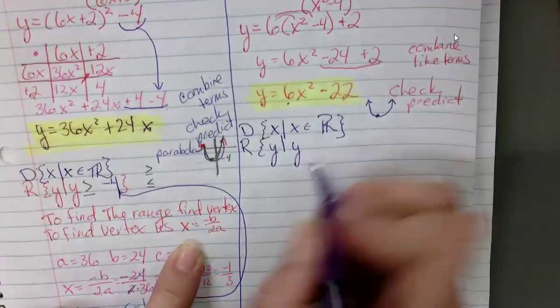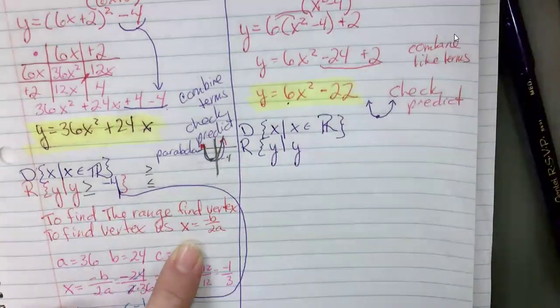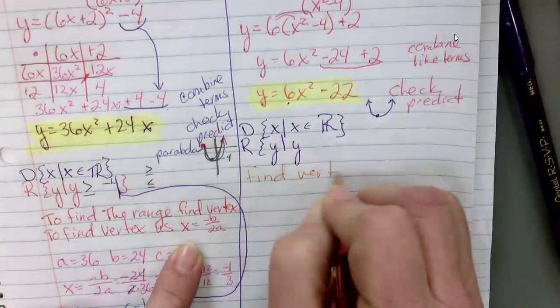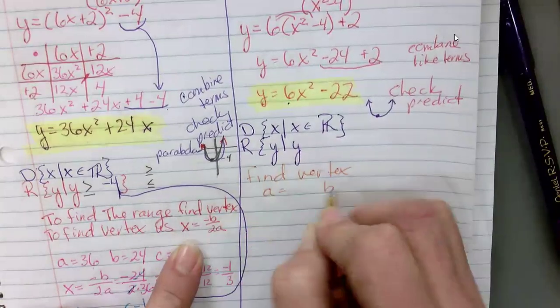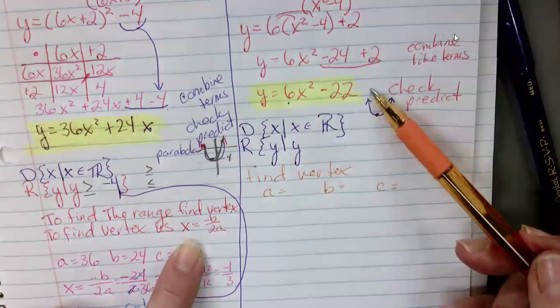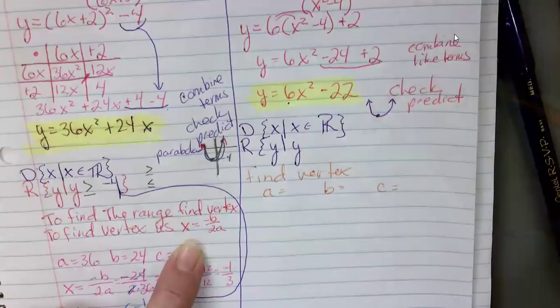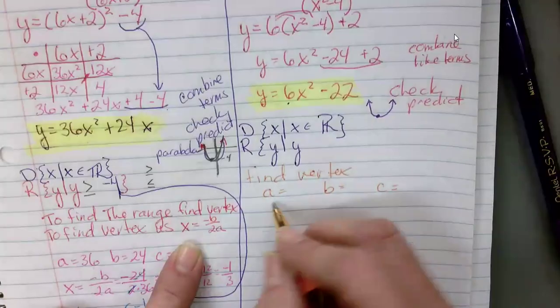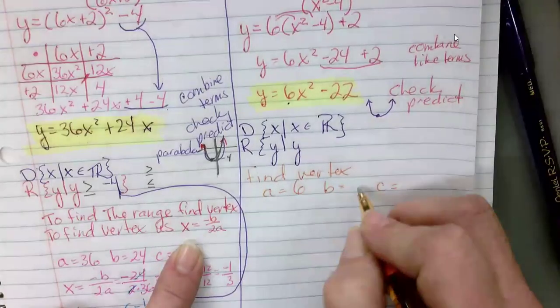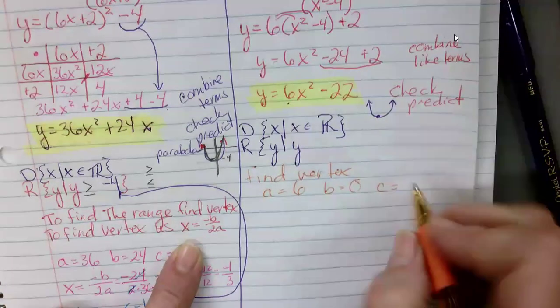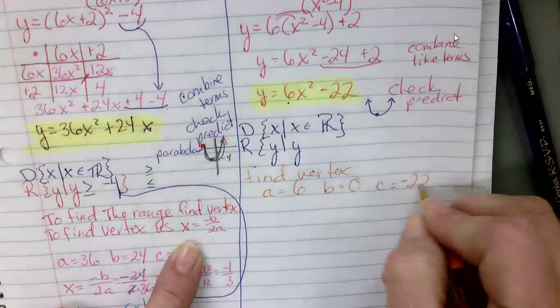So let's find the vertex. What does A equal? What does B equal? What does C equal? Using our highlighted equation. Pause, try it by yourself. Welcome back. A equals 6. B equals 0 because there is no just an x, and C equals negative 22.